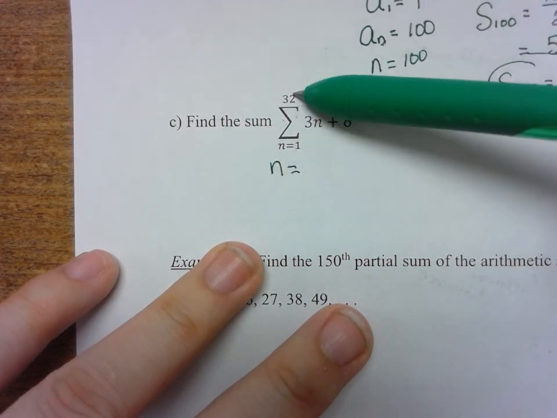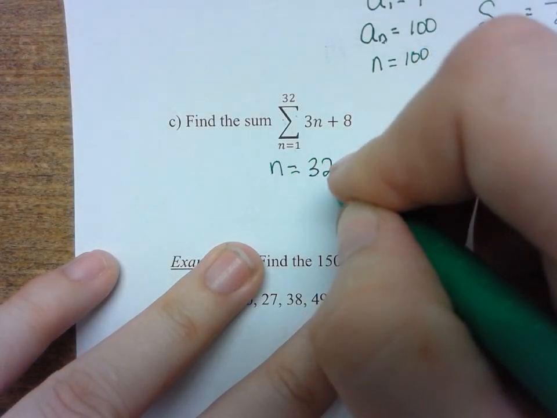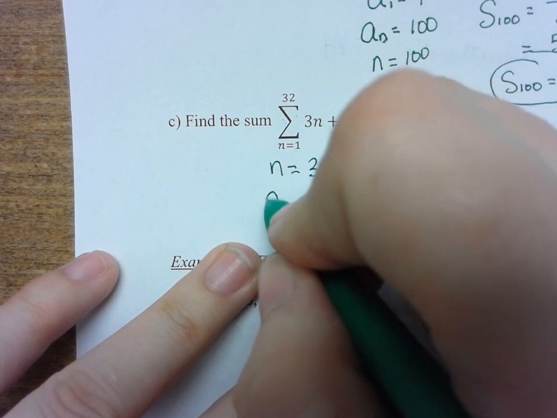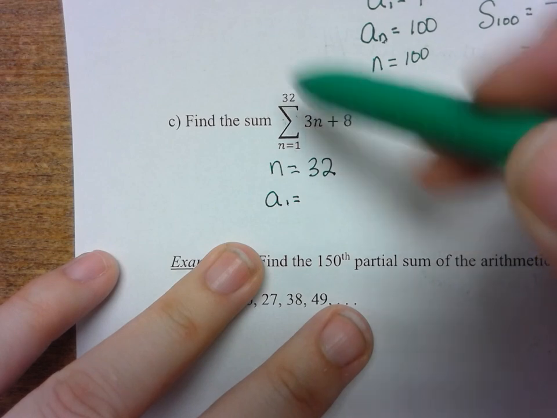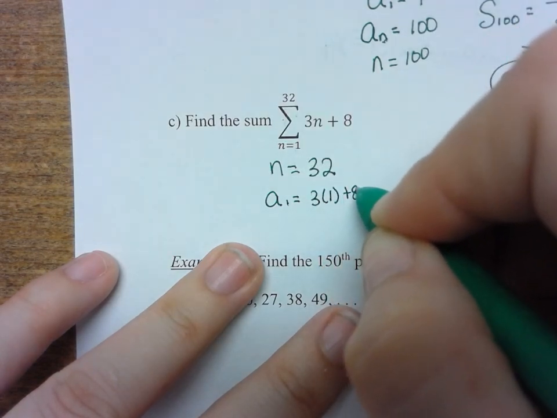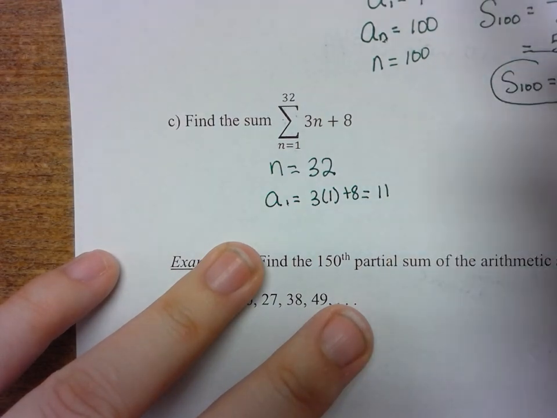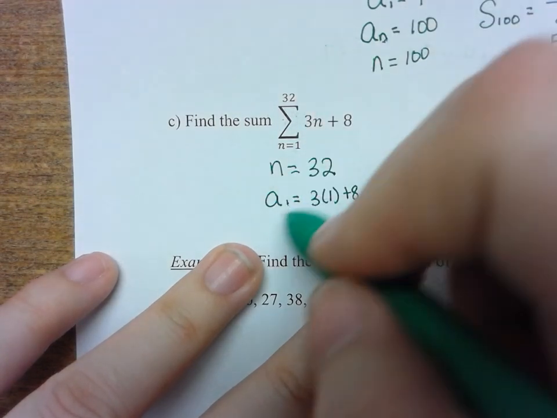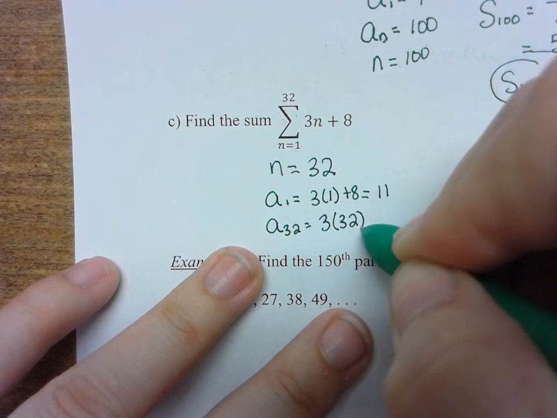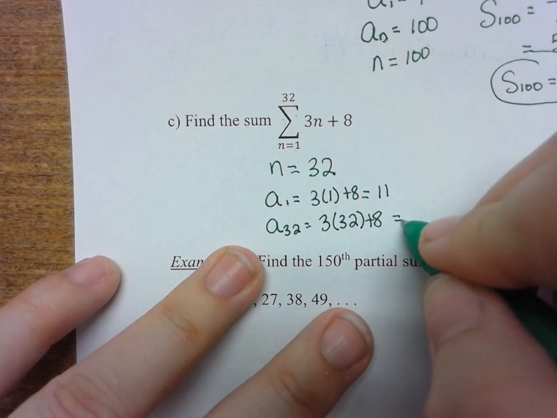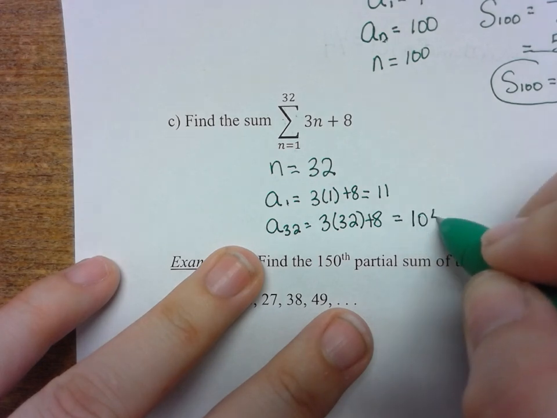If we're going from 1 to 32, how many eventual terms would we have? Well, 32. Our first term, our a sub 1, you've got to figure out what that is. If I were to plug a 1 in here, 3 times 1 plus 8, that would give me 11. Then we want to find a sub n. n in this case is 32. So let's find our 32nd term. 3 times 32 plus 8. And pop that into my calculator. That's going to give me 104.